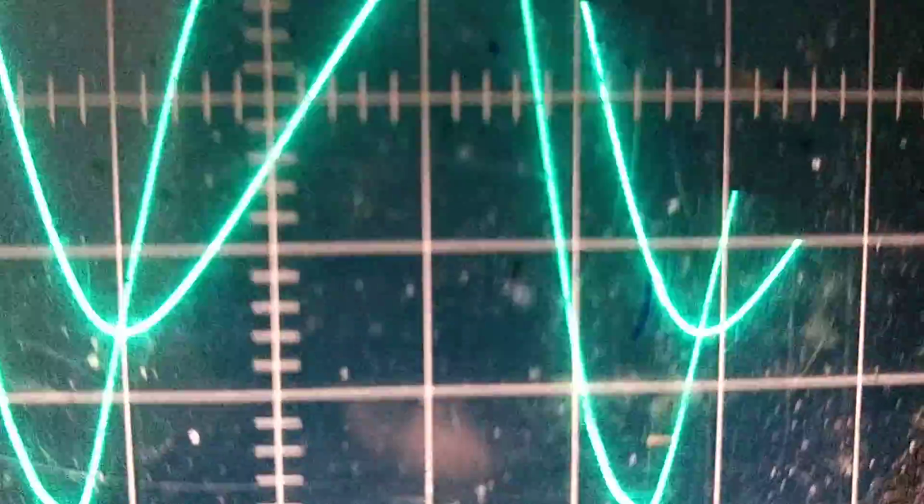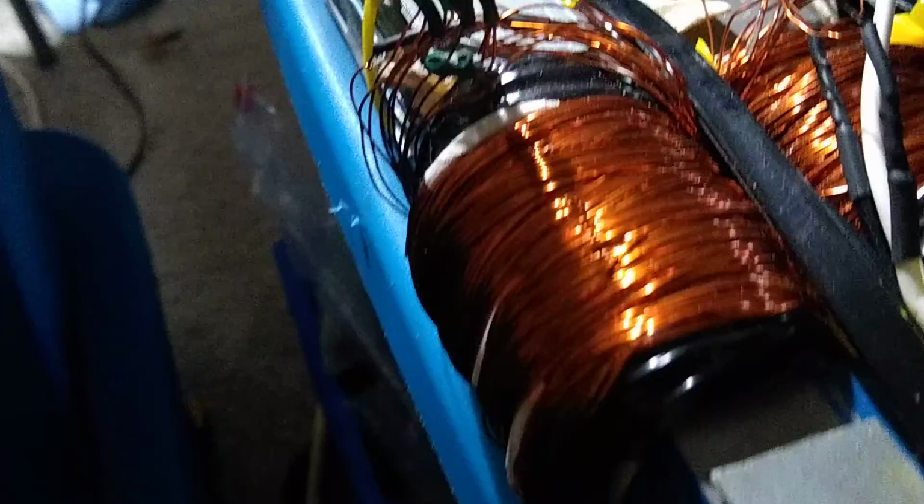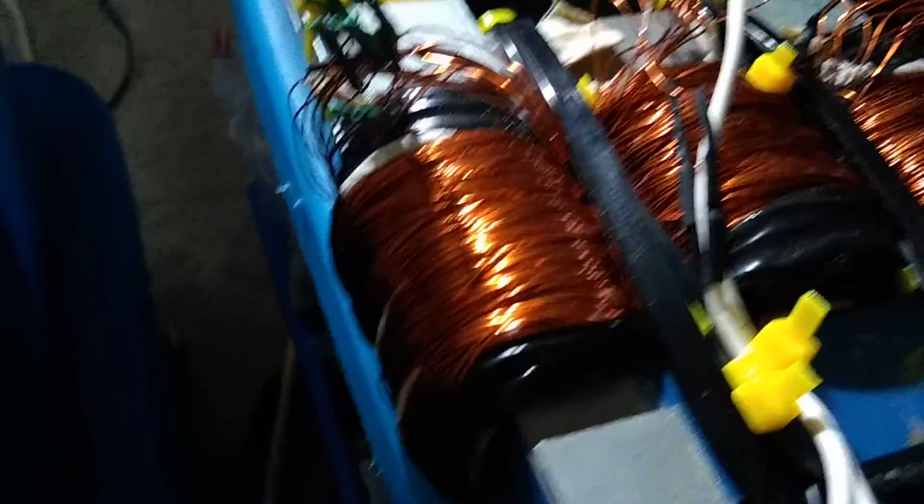I'd say 4.5 now. Okay, well, whatever. It's right around 90 degrees with a 90 ohm resistor. Secondaries are in series. Each of these coils is 23 ohms.